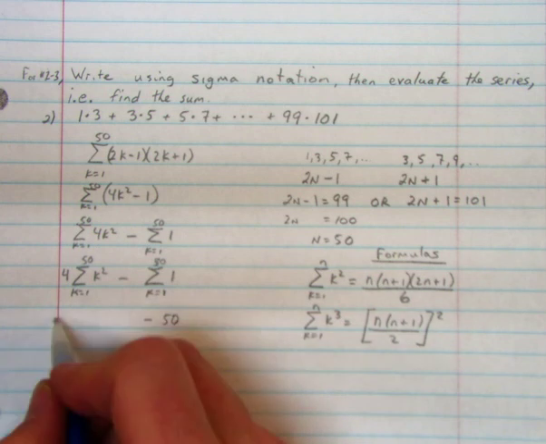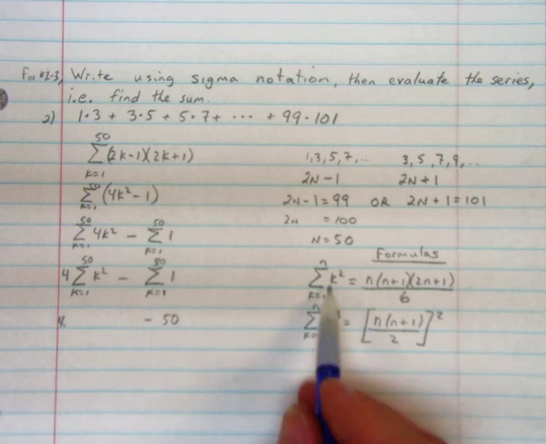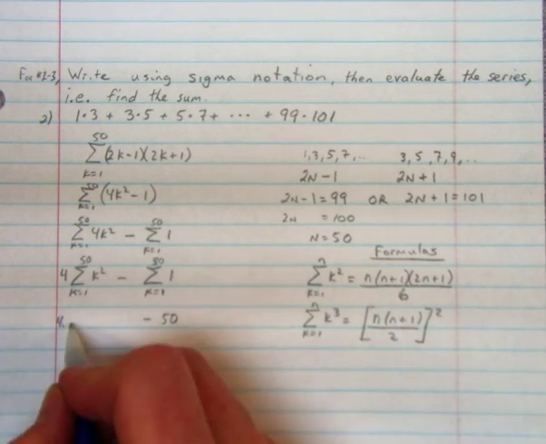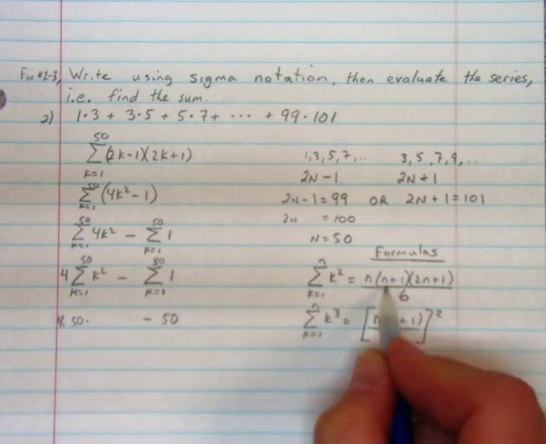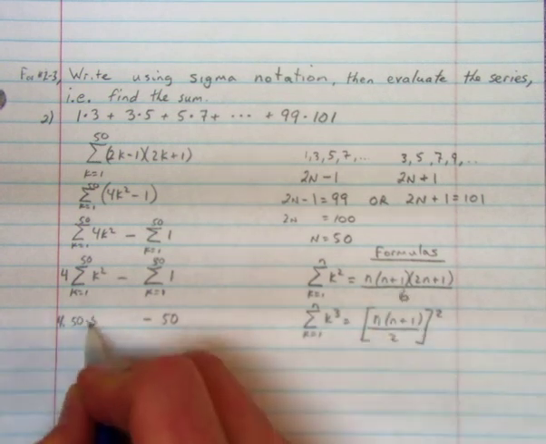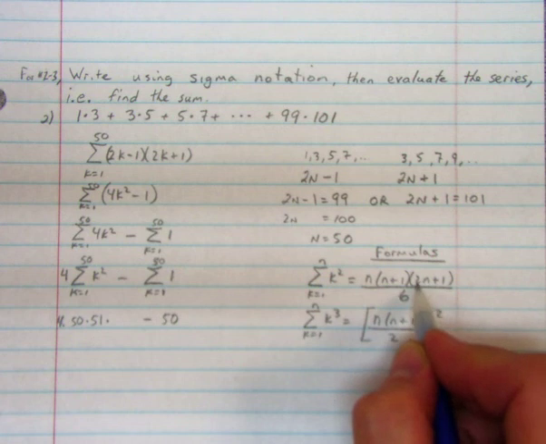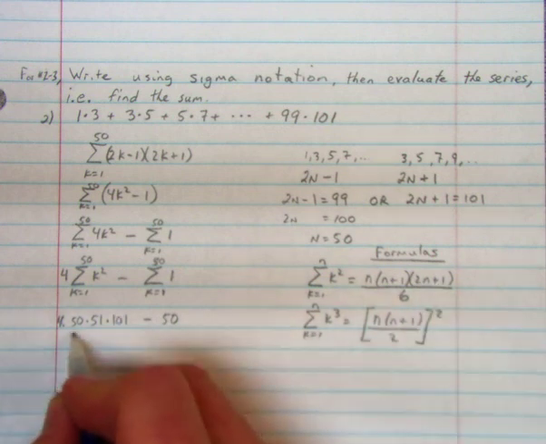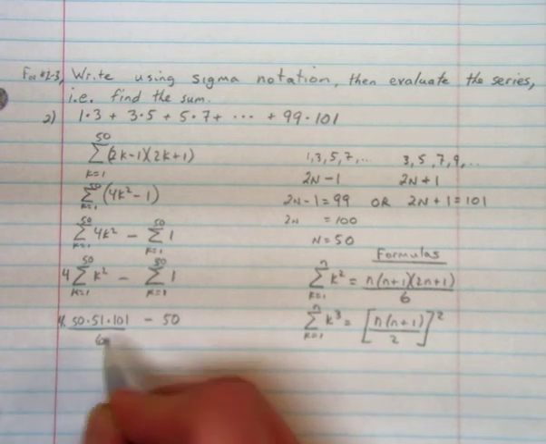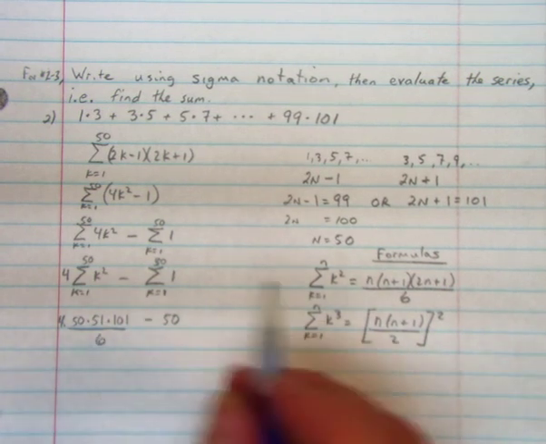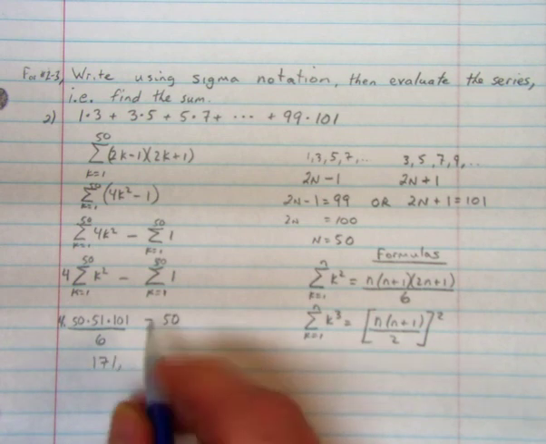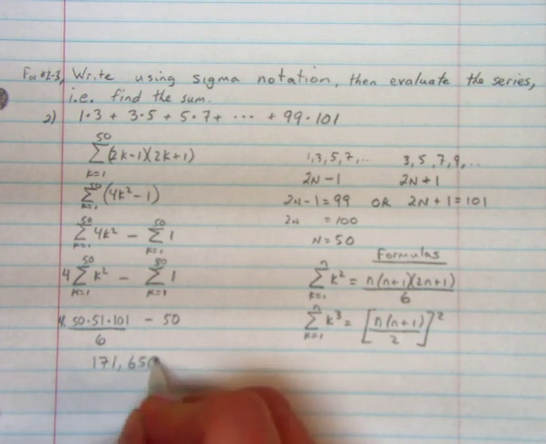So now when we apply that here, we have this 4. We'll leave the 4 alone. In this problem, we're looking at this formula. n is going to be 50. So we will have 50 times 50 plus 1, which is 51, times 2 times 50 plus 1, so that is 101, all divided by 6. Take out your calculators, do the calculation. You should get 171,650.